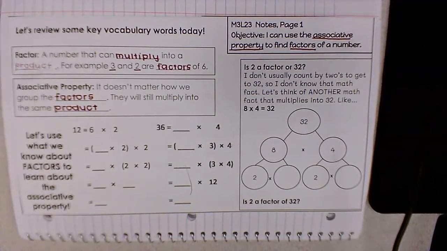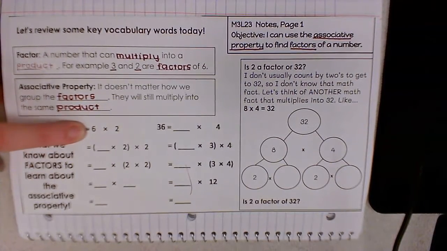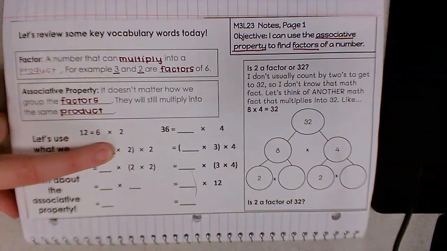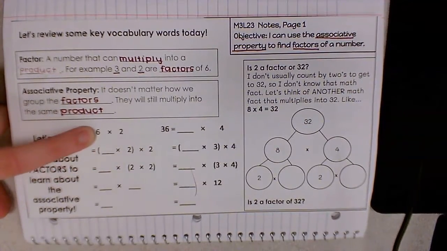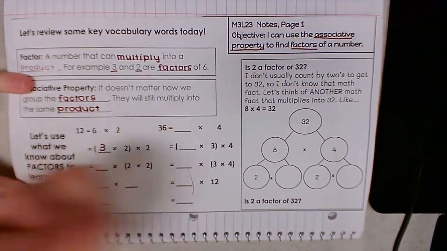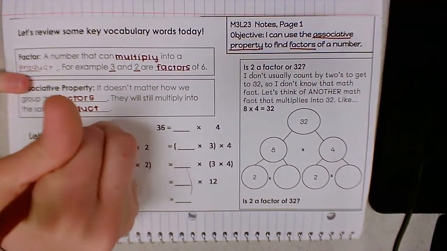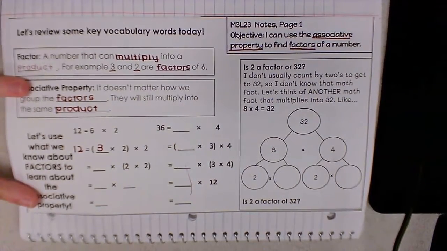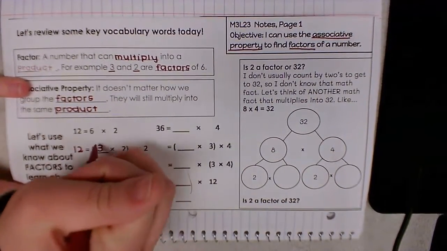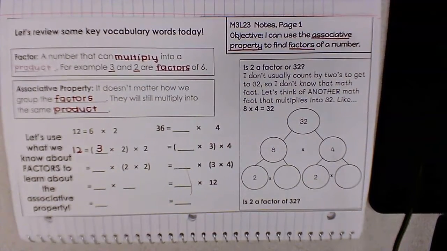Let's start with the number sentence that has more information. 6 times 2 equals 12. If I were to further break down 6 into its factors, what would it look like to multiply 2 by another number to get 6? Well, 2 times 3 equals 6. And we would get the same product, which is 12. We're not changing any of our numbers. This is still 6. We're just breaking it down into its factors.